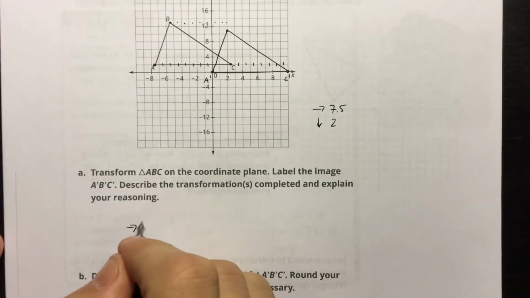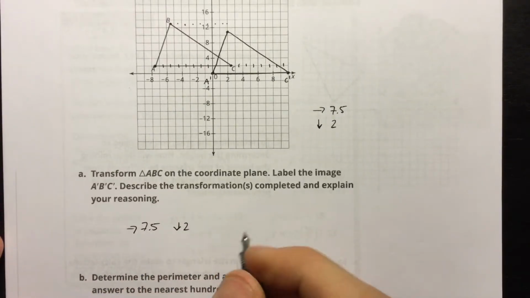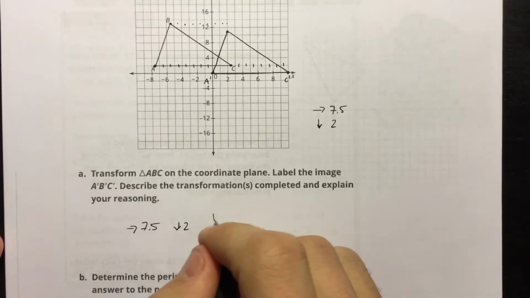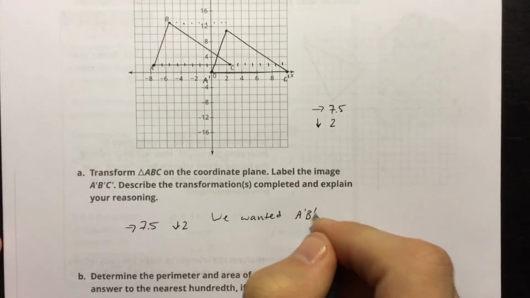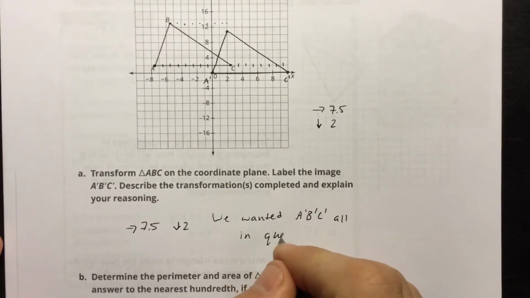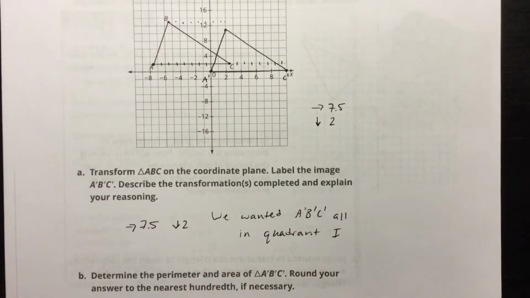But okay, so it says describe the transformations completed and explain your reasoning. So transformations, we did say it went over 7.5 and down 2 units, and then for our reasoning, we could just say something about how we wanted it in the first quadrant. So we wanted A prime, B prime, C prime all in quadrant 1. Perfect.